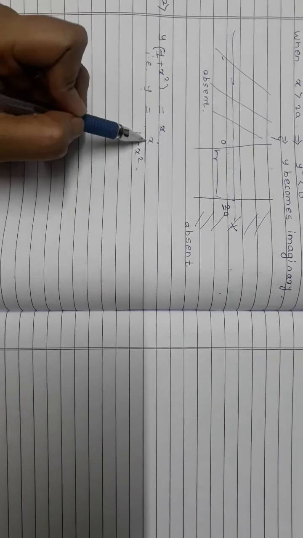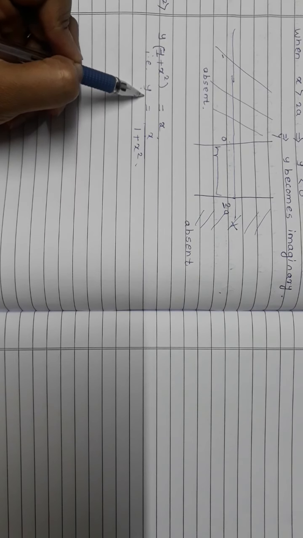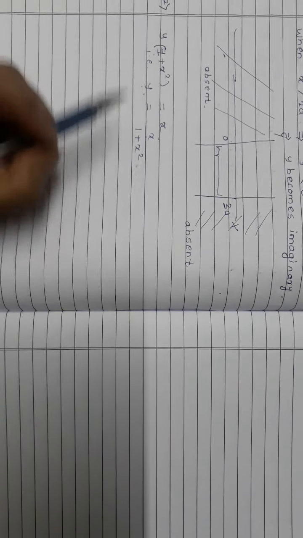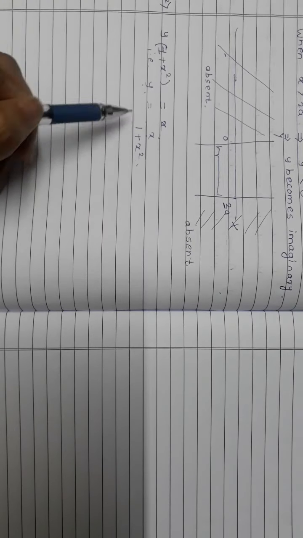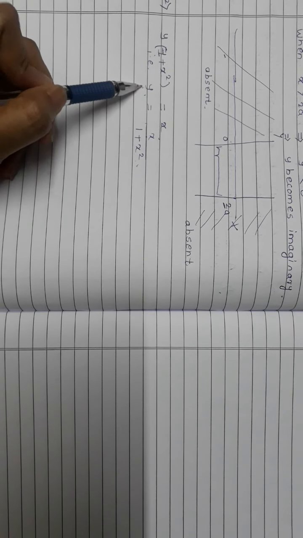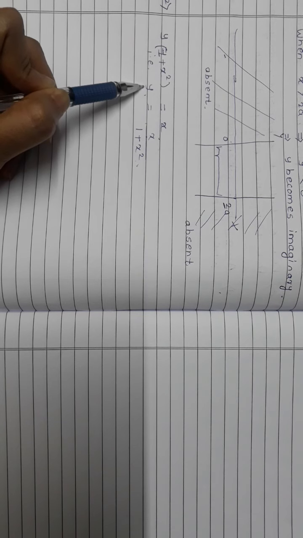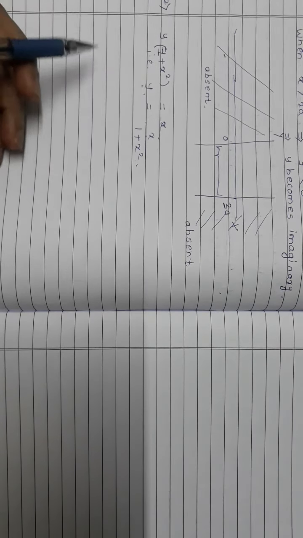If x is negative, y may be negative, there is no problem for that. So I cannot consider the same thing here, that is, by changing the values of x, what happens with y, because the square term is not present here.